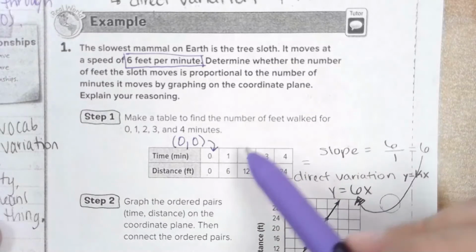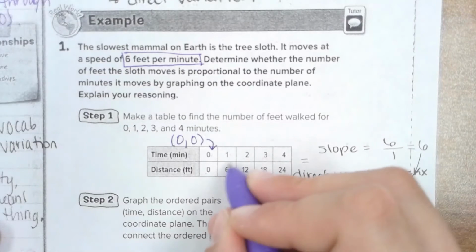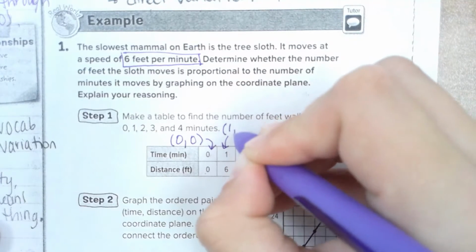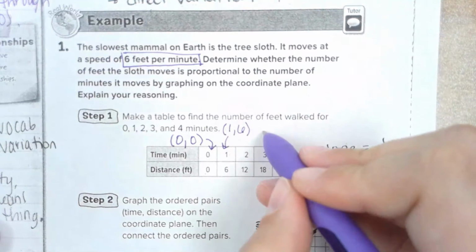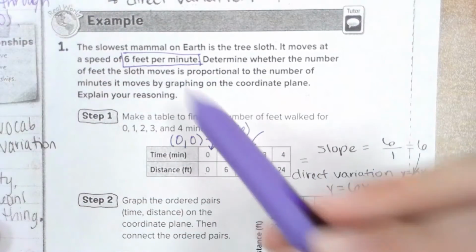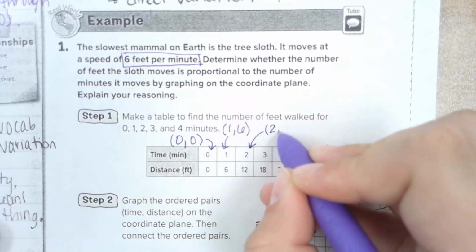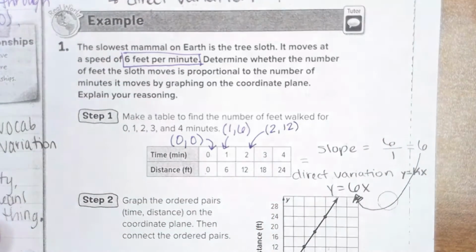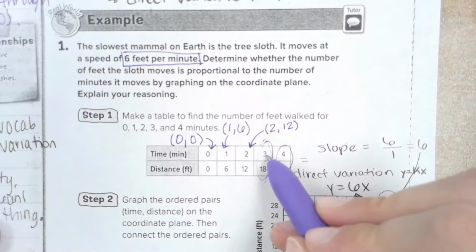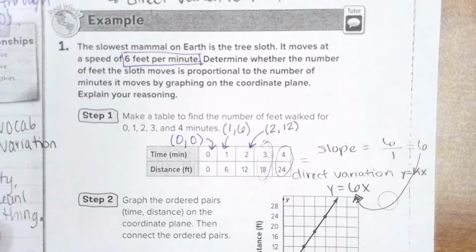Then, at 1 minute, if the sloth moves 6 feet per minute, that means that it moves 6 feet. So this ordered pair would be 1, 6. Next one at 2 minutes, so if it moves 6 feet per minute, at 2 minutes, take 6 times 2 and that would give you 12. So that's the ordered pair 2, 12. And then you can see how they got the rest of their numbers here. So at 3 minutes, 3 times 6 was 18. 4 minutes, 4 times 6 was 24.